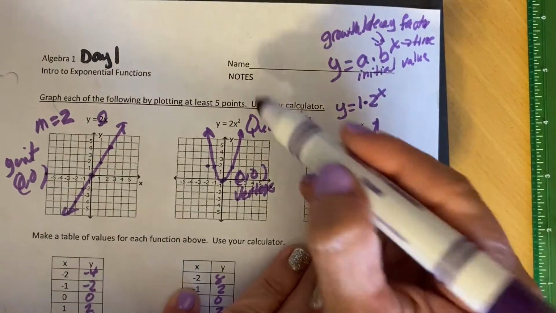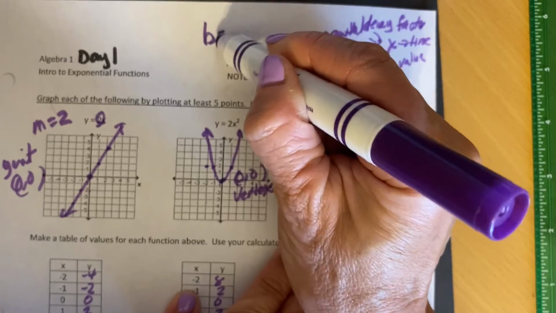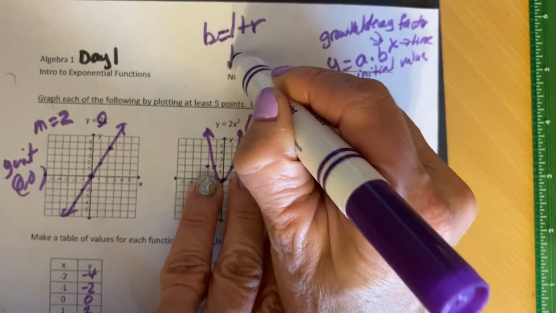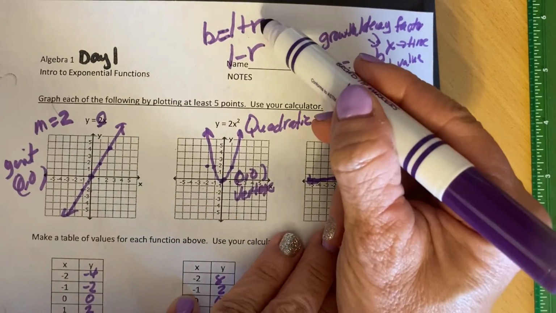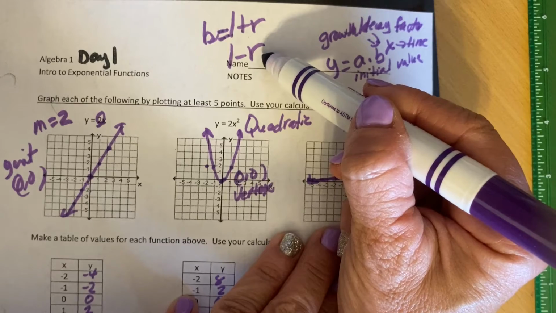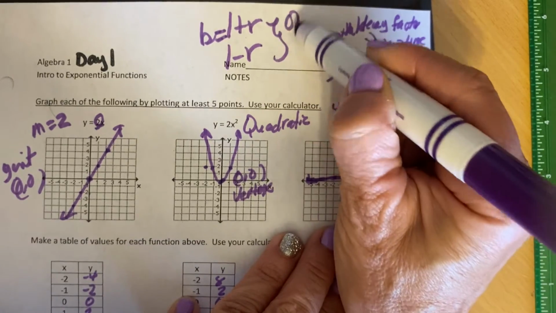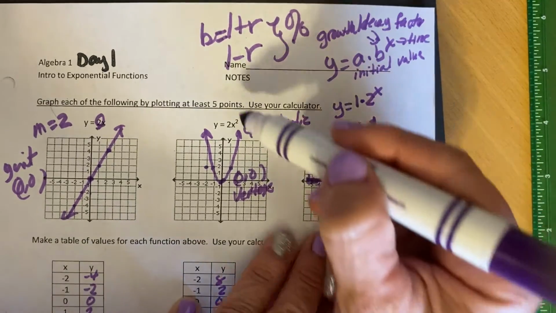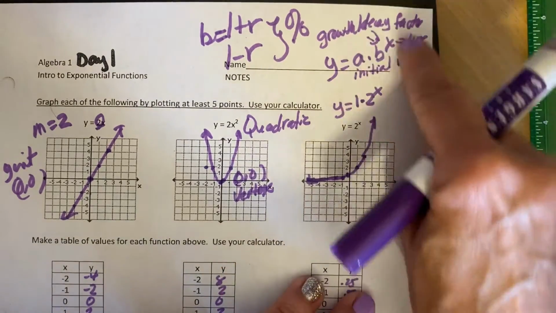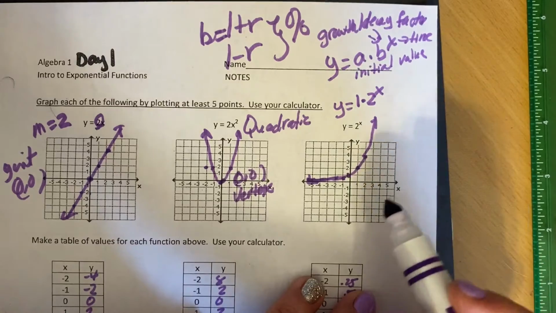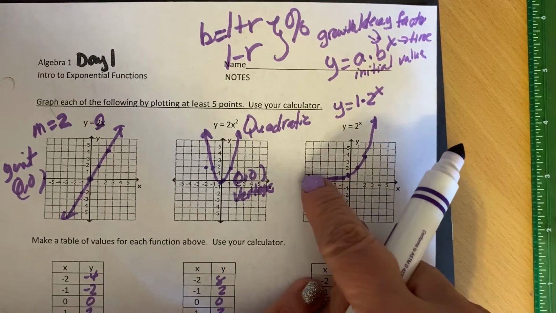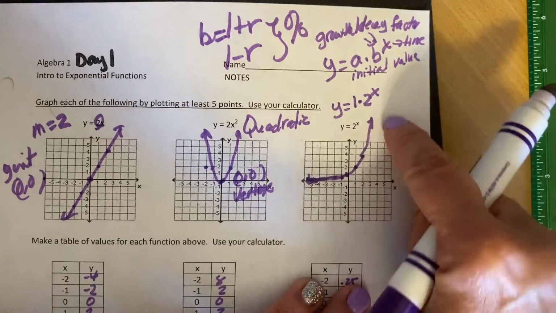So in order to find b, we have a formula for b, and b is going to equal 1 plus r, or it can be 1 minus r. Depending on if it's a growth, we would use this formula, and if it's a decay, we would use this formula. And these would be if it's going to be a percent. So this right here is going to be exponential. As I talked about earlier, this is going to be an increasing or a growth.